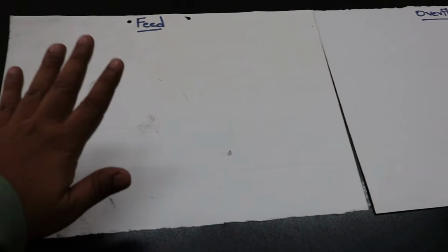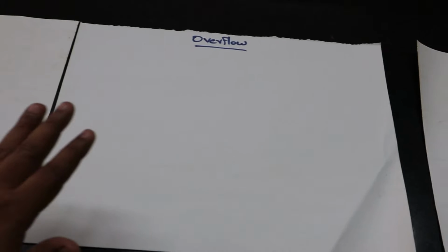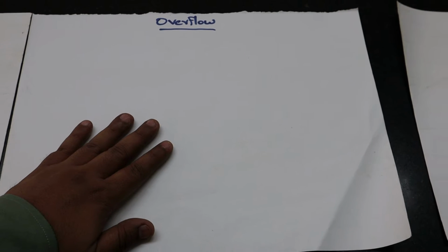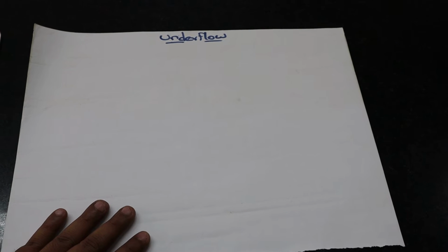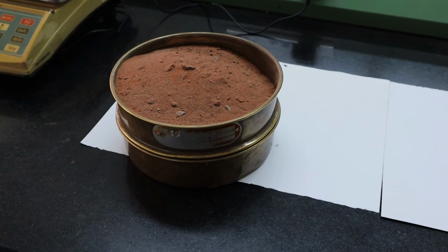To measure the effectiveness of screen number 30, or mesh number 30, I need to have three things in my hand. One is the feed, and second is the overflow, that means whatever material is on top of screen 30, and the third one is the underflow, whichever has passed through mesh number 30. These are the three things that are required.